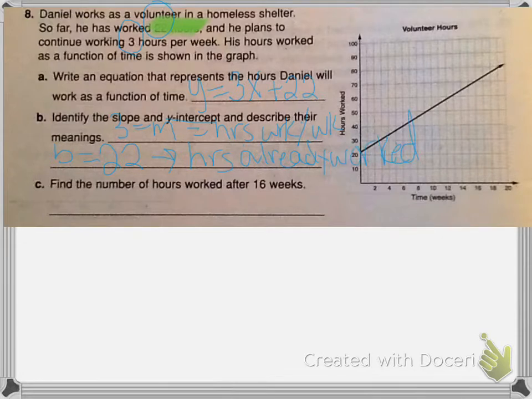Find the number of hours worked after 16 weeks. Well, there's 16. I go up and I see it's right there. He worked 70 hours. And there's your word problem.